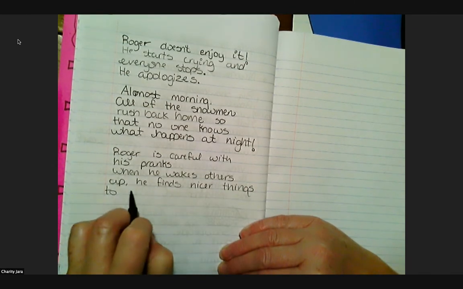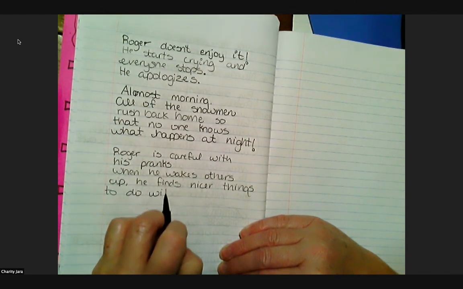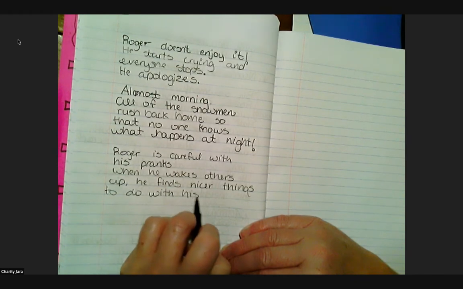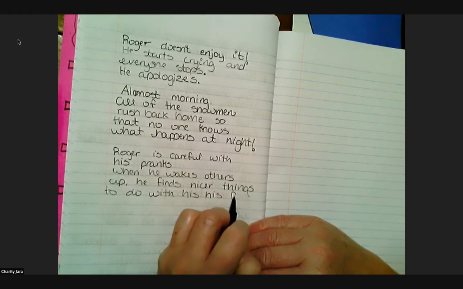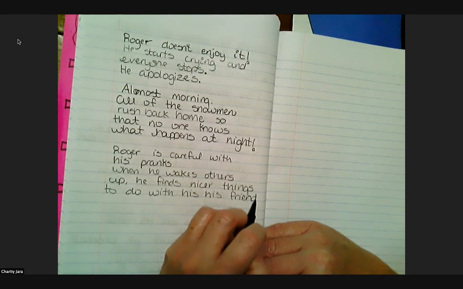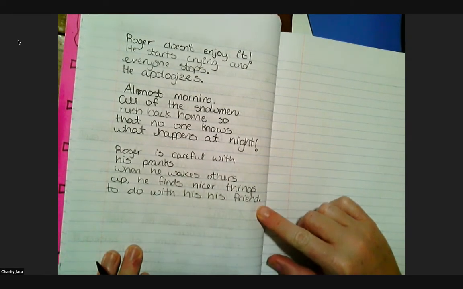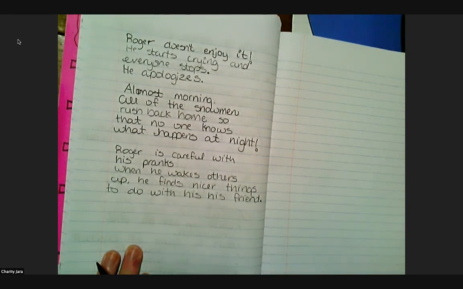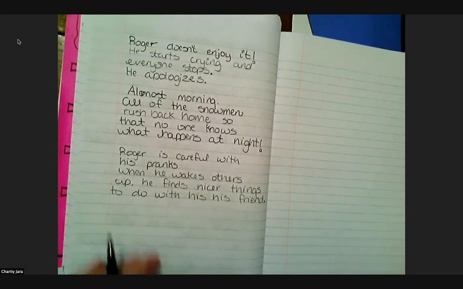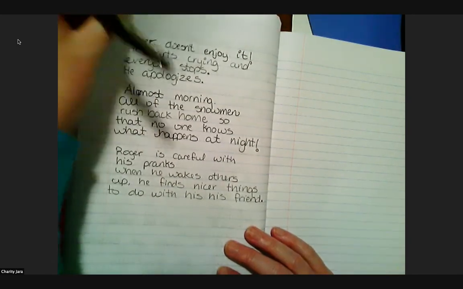Okay? So he finds nicer things to do with his friends. Now, obviously, when I do write this story, I'm going to stretch that out just a little bit more. But if I go back, I think this is a good start. This is a good brainstorm for my story.